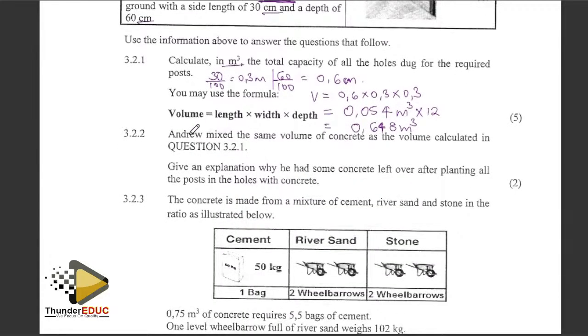We go on and we say, Andrew mixed the same volume of concrete as the volume calculated in 3.2.1. Give an explanation why he had some concrete left over after planting the posts.